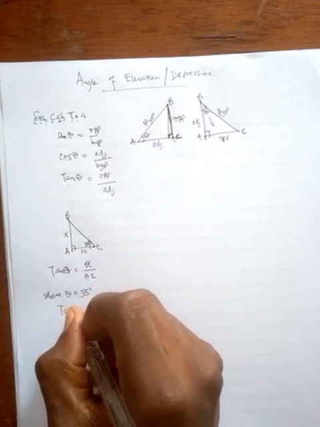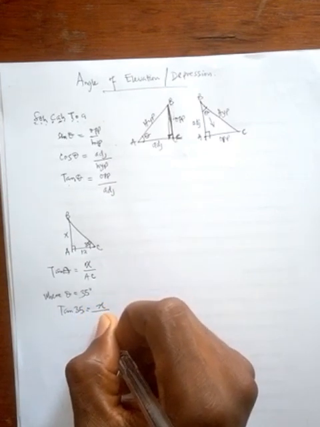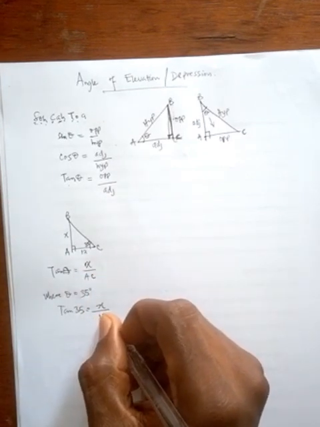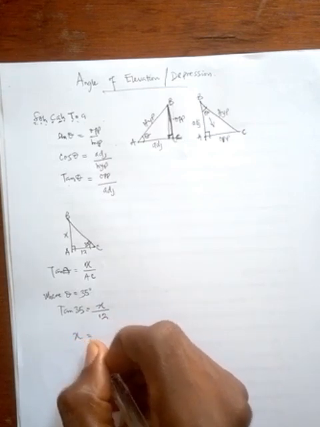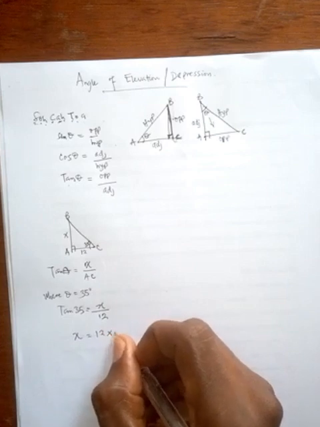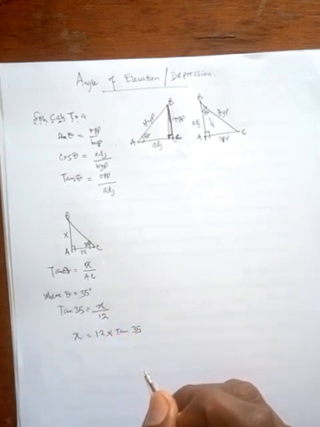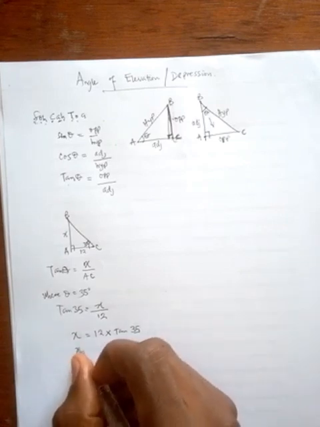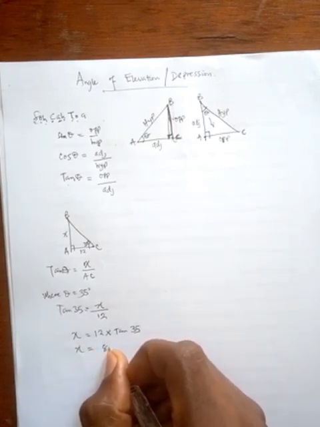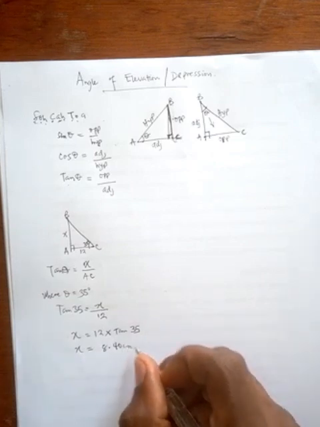That means tan 35 is equal to x over 12. So x becomes, cross multiply, 12 times tan 35. So that will give us 8.40 cm.